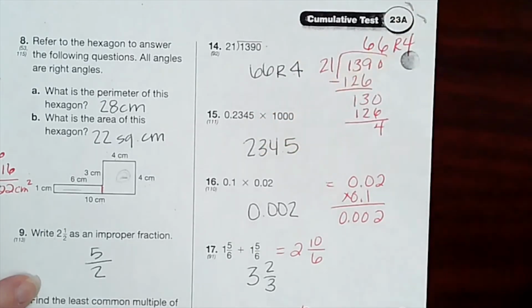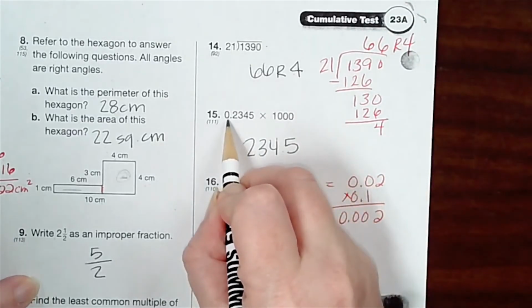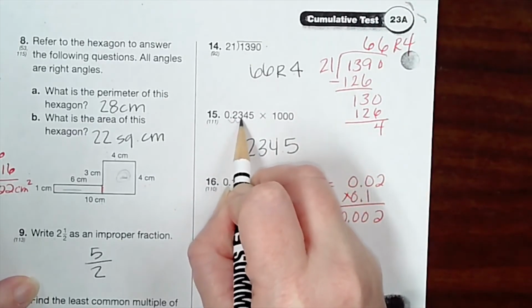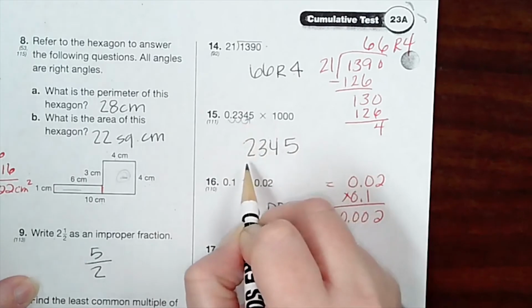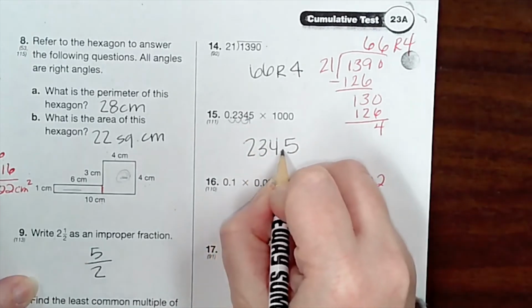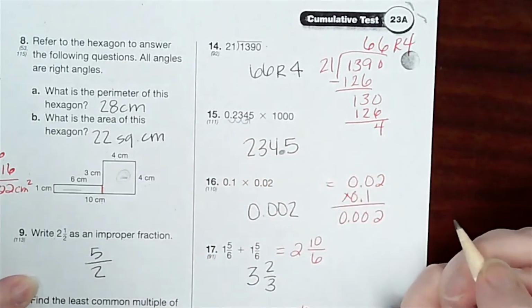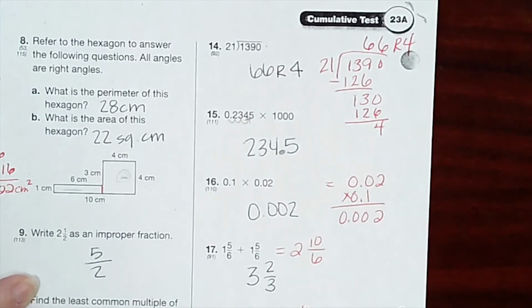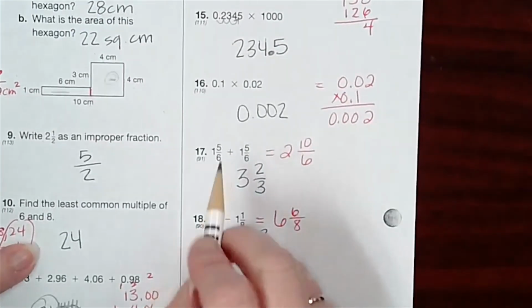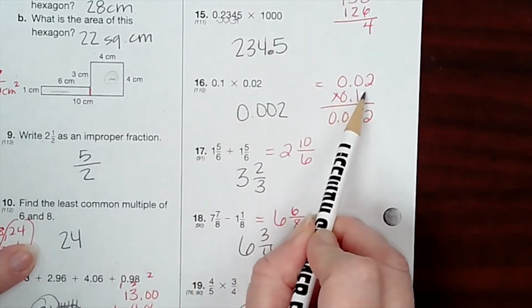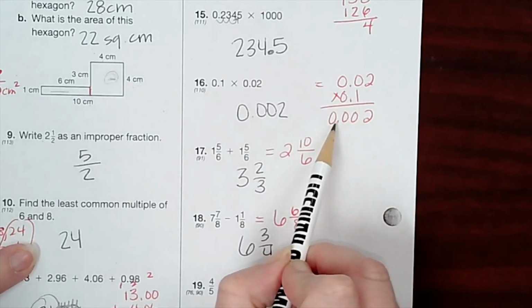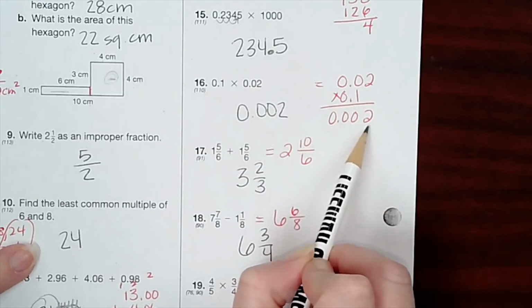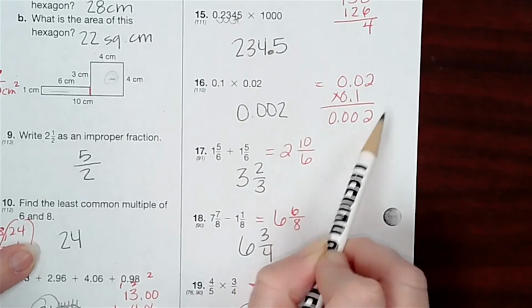Number 15, we just multiply by 1,000. When we multiply by 1,000, we just move that decimal 3 places to the right. So that's how we got 234 and 5/10. Number 16, we're going to multiply 2/100ths times 1/10. So our answer is 2/1000. Make sure you show that work.